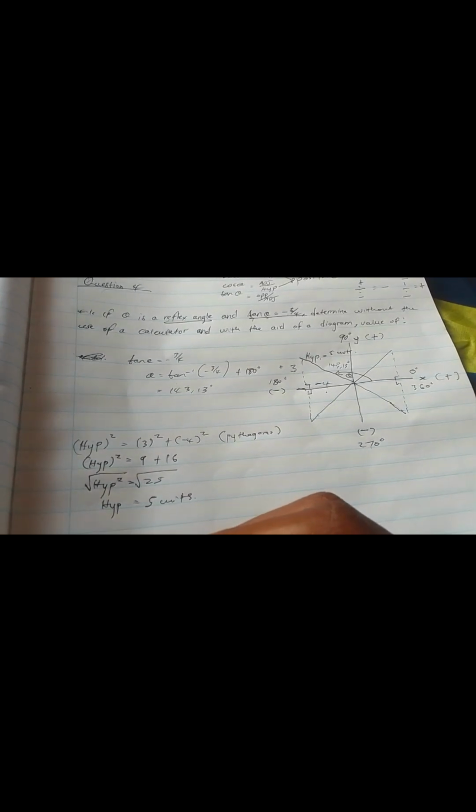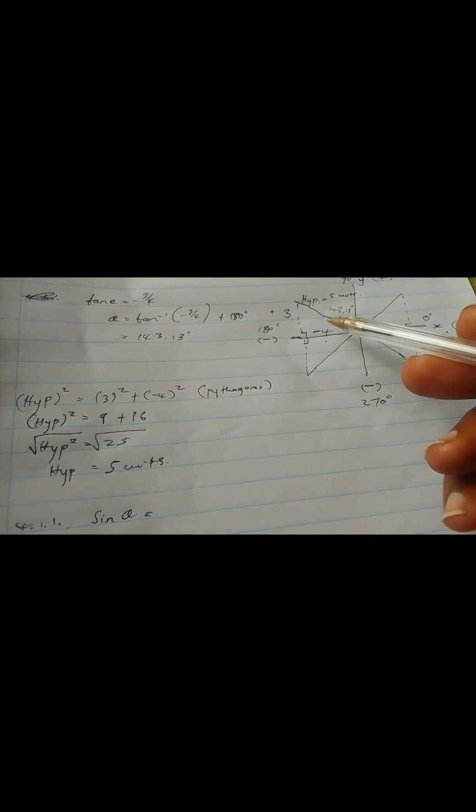So 4.1.1, they said we need to find the value of sine theta, yeah? So it's equals to sine theta. You go to your cast diagram, and here is our right angle triangle that we're going to focus on. So here's what you're going to do.